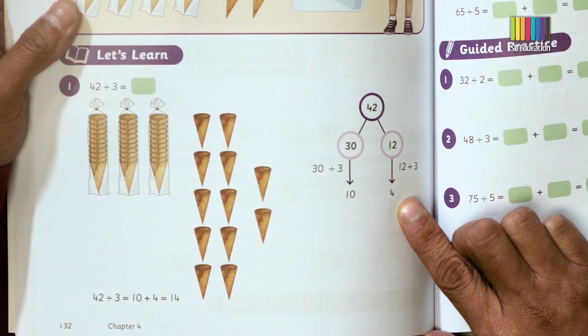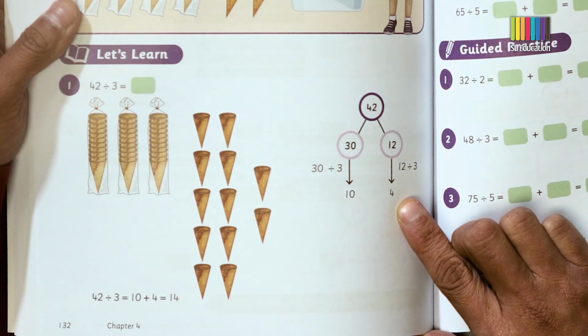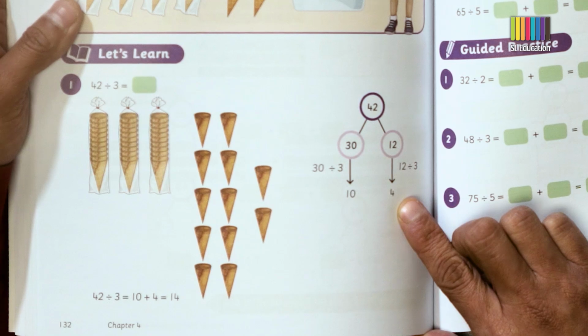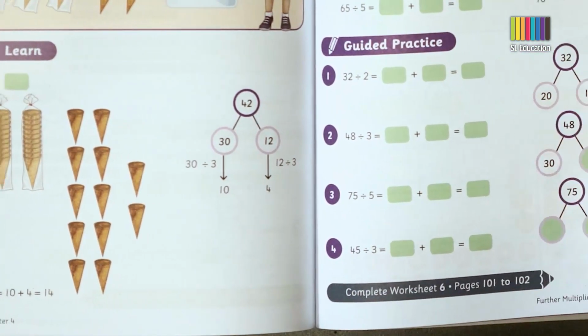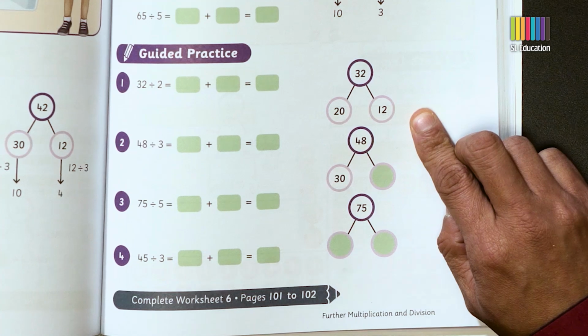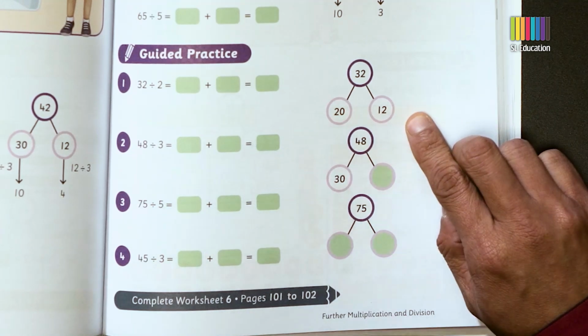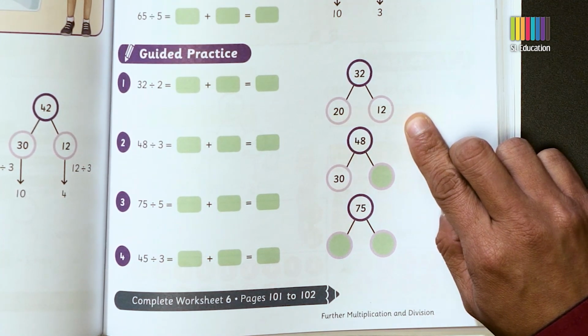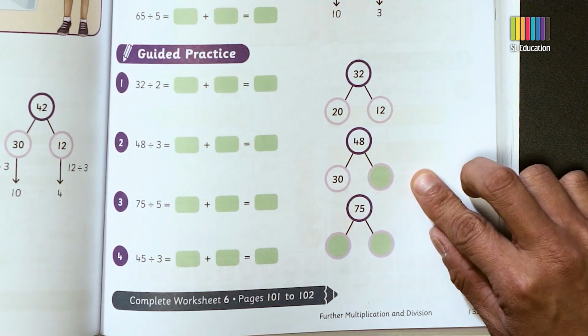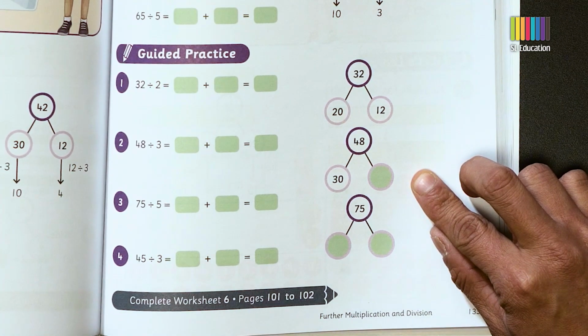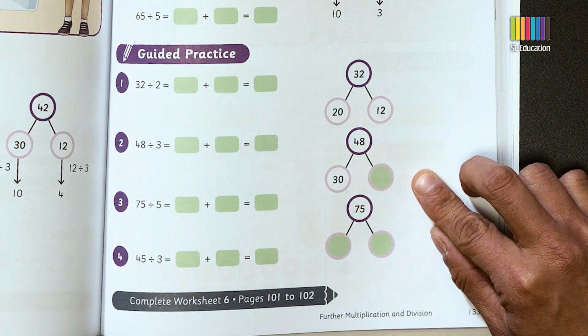So here 42 is split into 30 and 12, because both 30 and 12 are quite convenient to be divided by 3. Or in the case of the guided practice, where they need to do 32 divided by 2, number bonds is used to break 32 into 20 and 12, both of which are conveniently divided by 2. Or in the case of 48 divided by 3, students are suggested to use number bonds to see that 48 is 30 and something, because both those numbers are conveniently divided by 3.